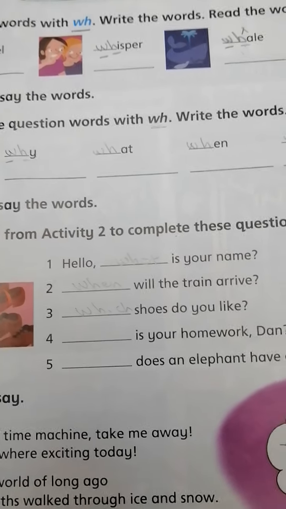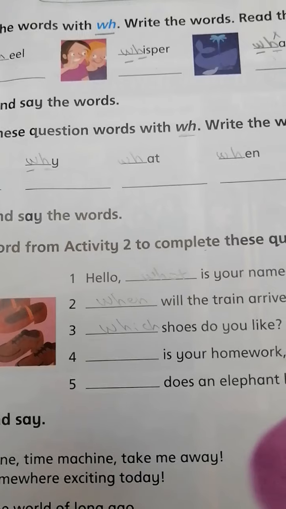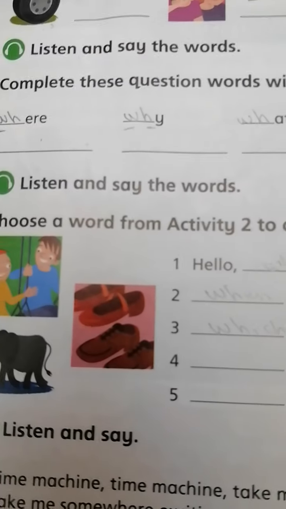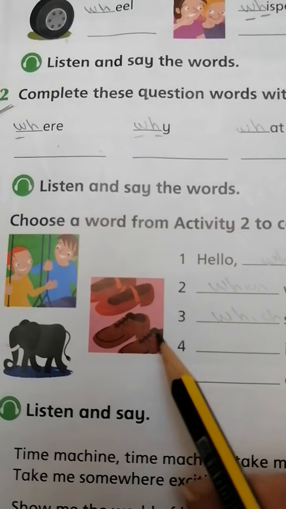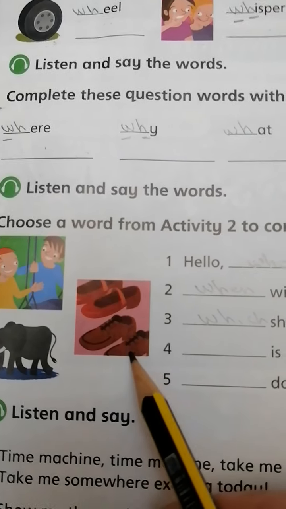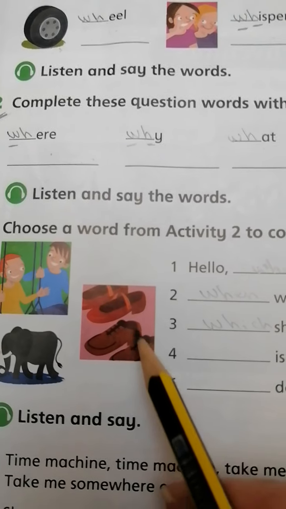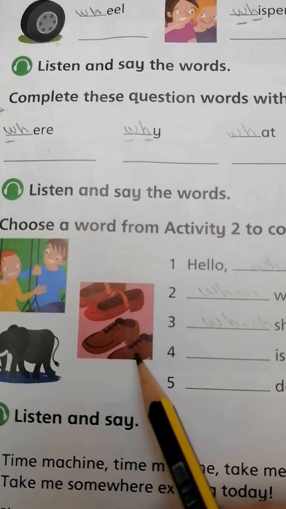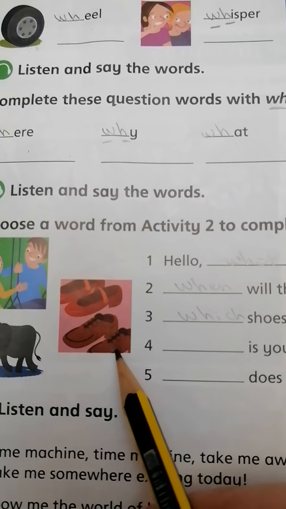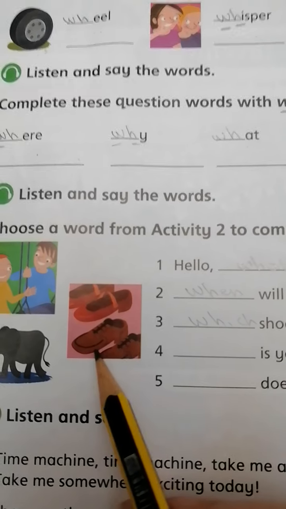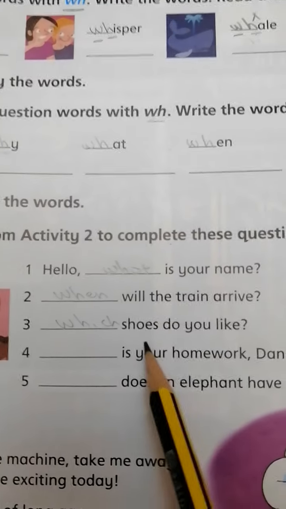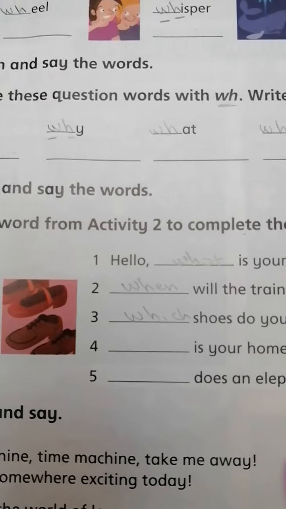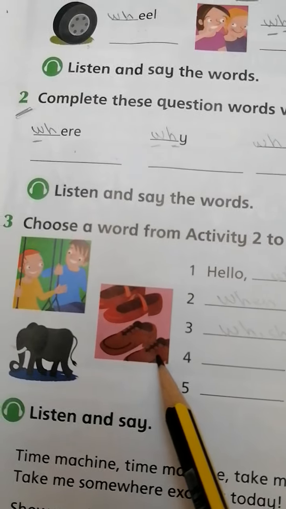We use which when we have 2 or more possible answers or choices. Here we have 2 shoes, and we have to select one of them. Which shoes do you like? Do you like the red one or the brown one?